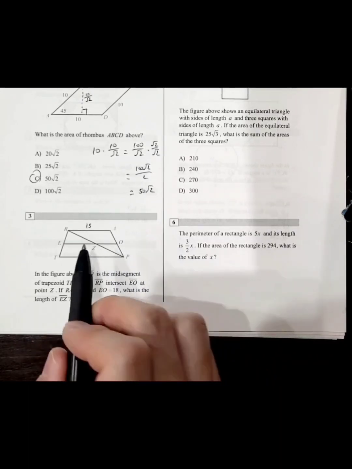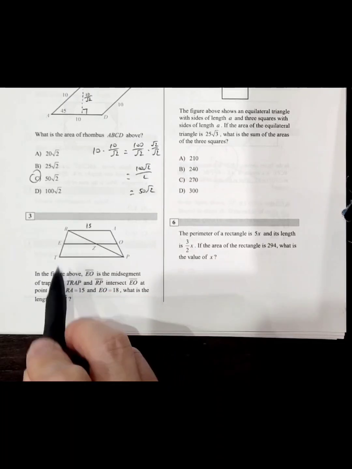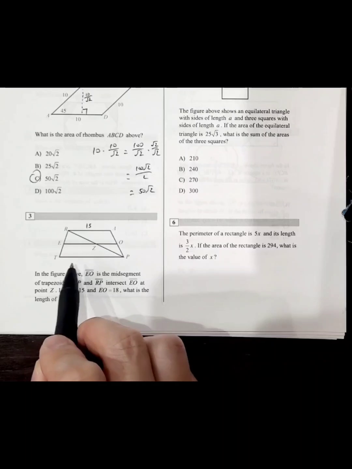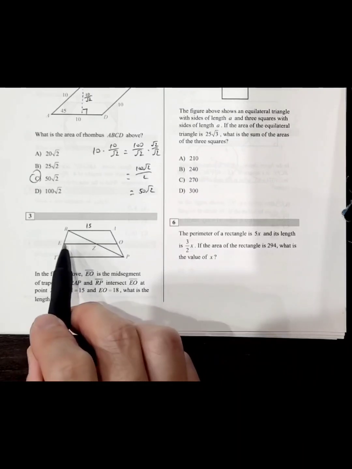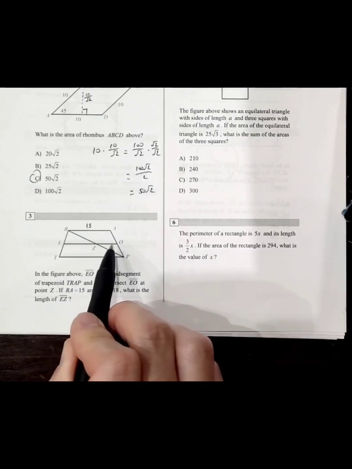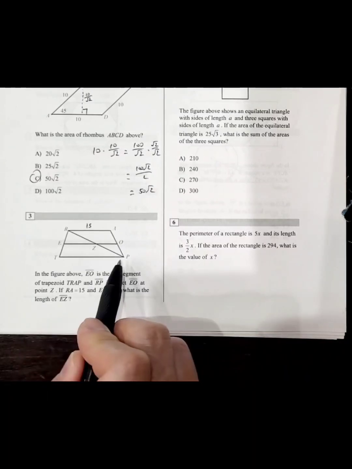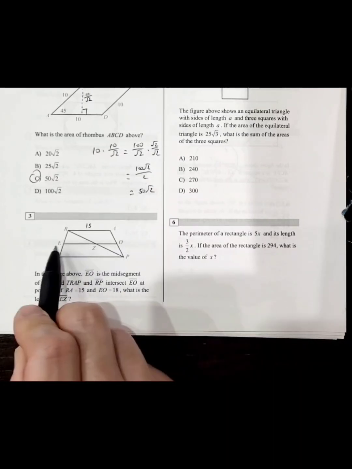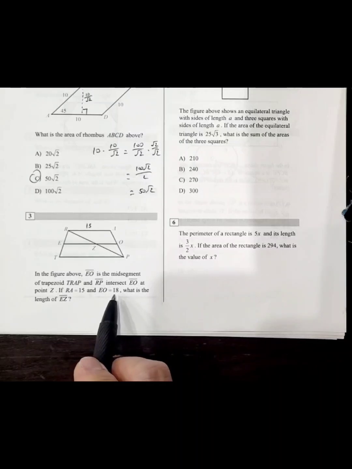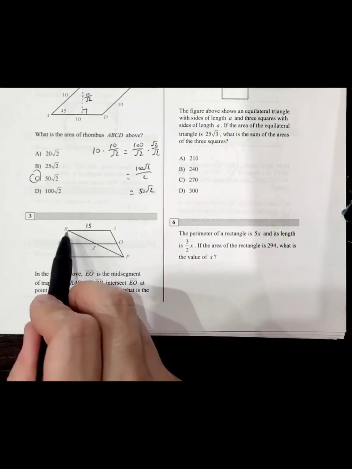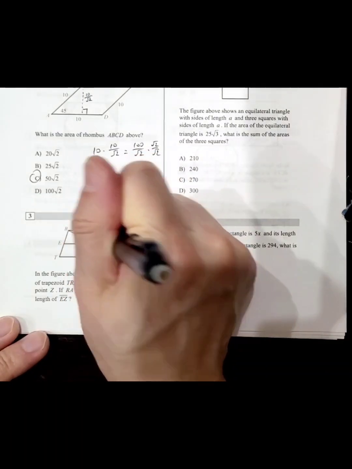Well, let's see. This is a mid-segment. The length of this is the average of the two bases. Does that help us in any way? We don't know what this is. We know what that is, this entire length. We already know the entire length, so that might not help us. But okay, we have to use the fact that these two lines are parallel. Maybe let's mark that down. See, I'm thinking this live here, okay?